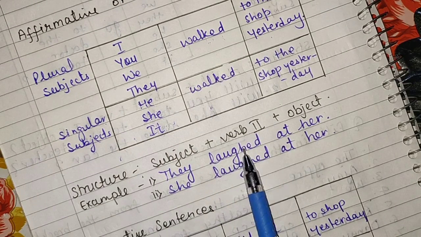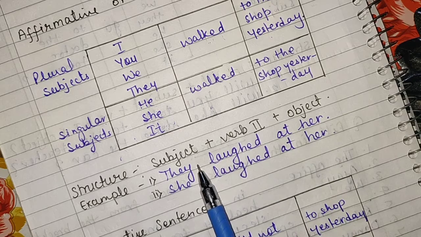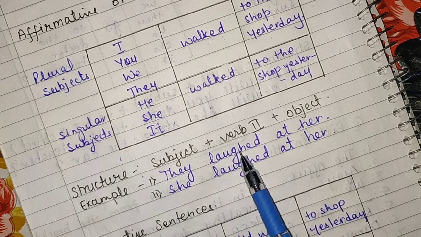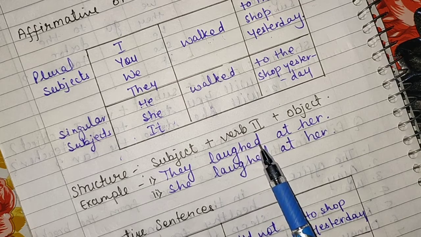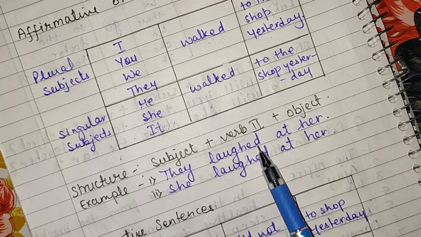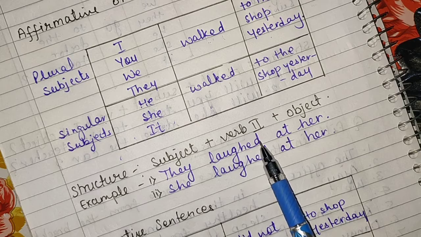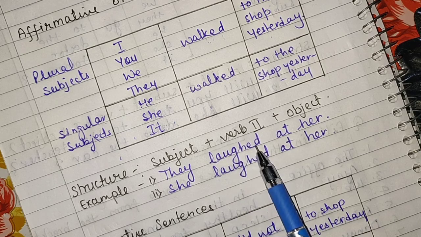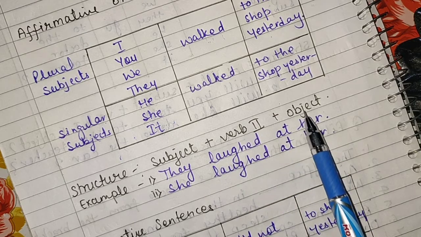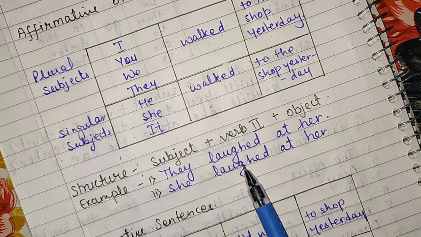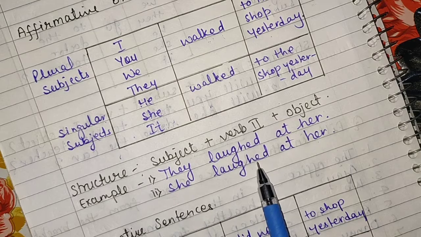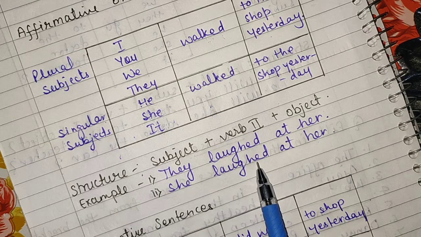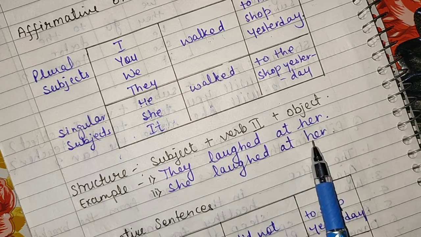Examples: they laughed at her. Now, they is your plural subject. Laugh is your first form of the verb. Now, I have added ed, that means it has become laughed. And this is your second form of the verb laugh. Laughed at her. At her is your object. She laughed at her. Okay, she is your singular subject. Laughed is your verb in the second form and at her is your object.